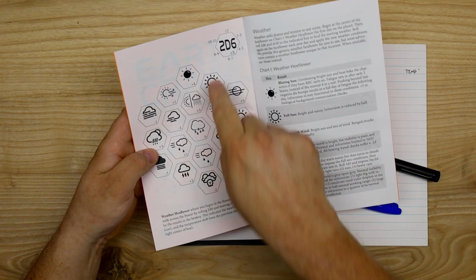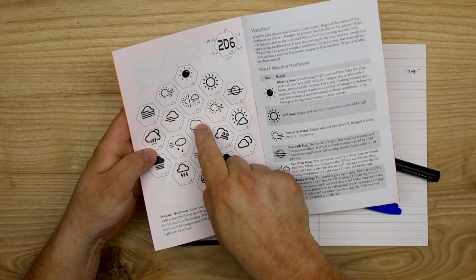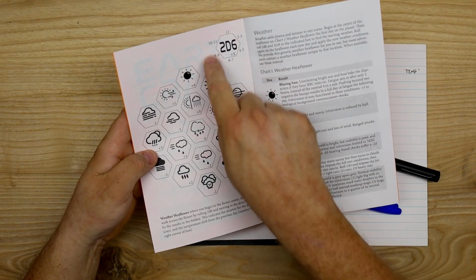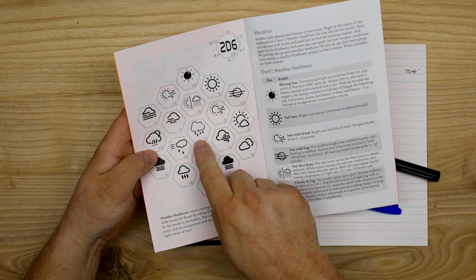And this is really a table with a memory. I'm going to show you how this works in a minute, but you start in the beginning, or in the middle, and you roll 2d6, and then you move in the direction the result indicates. And that gives you the weather for the day.